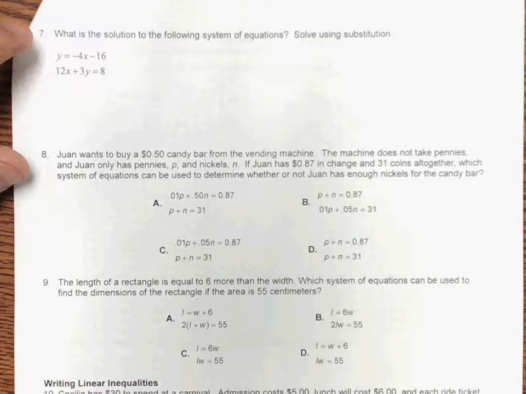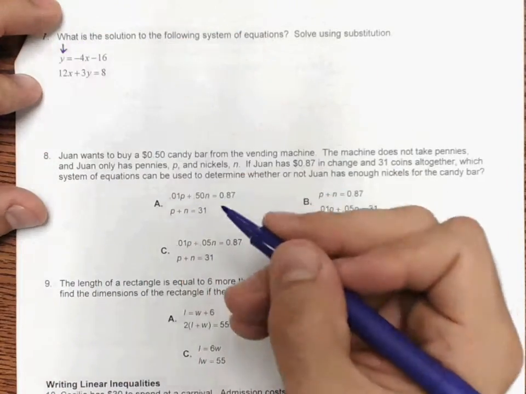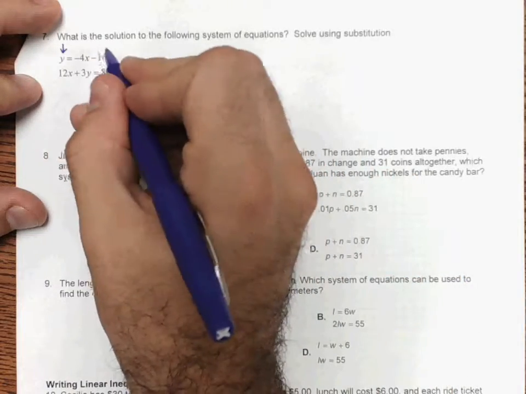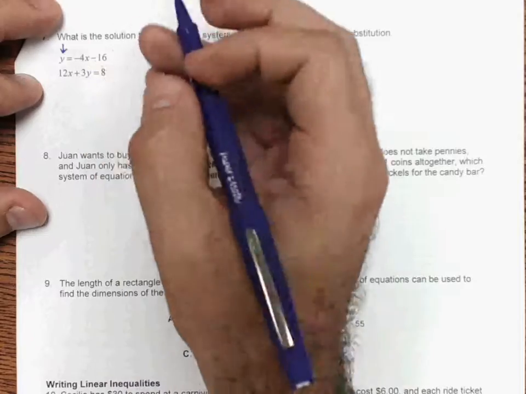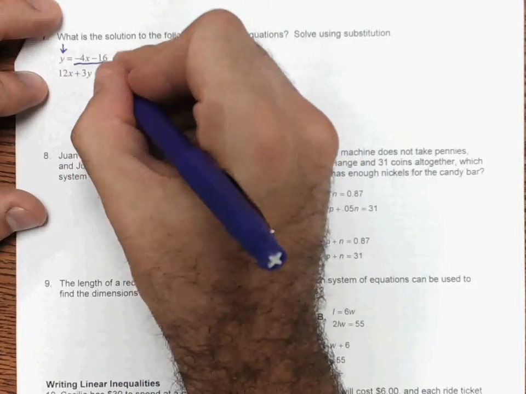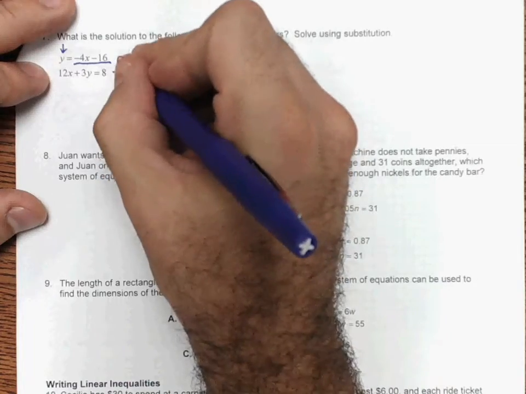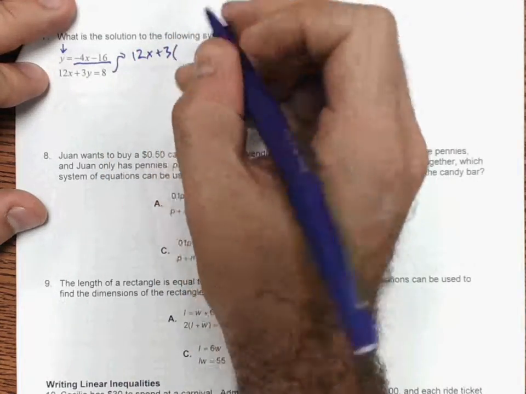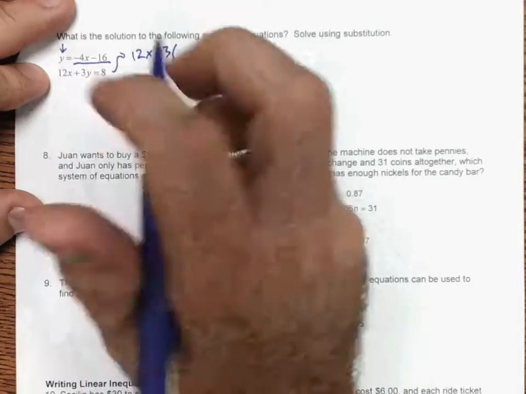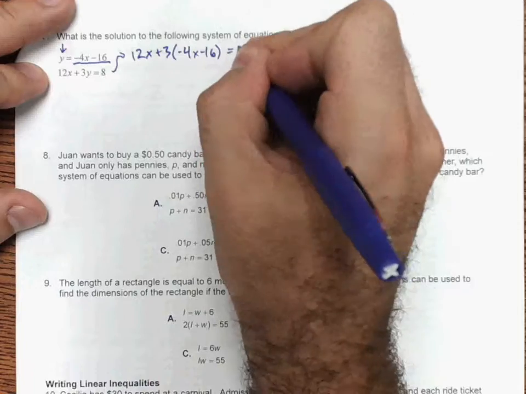Solve using substitution. Substitution means that you already have one value solved for, and you're going to plug in the other side of that equation for the variable that's been solved for over here. So, negative 4x minus 16 is the same as y. So I'm going to take this equation, 12x plus 3 times this expression that is the same as y, negative 4x minus 16 equals 8.